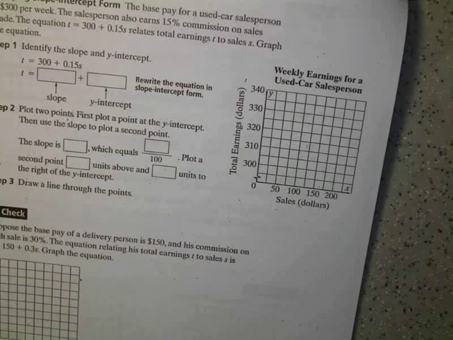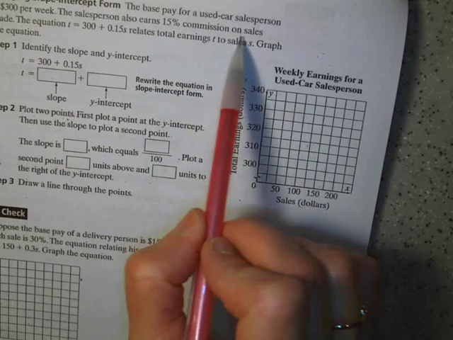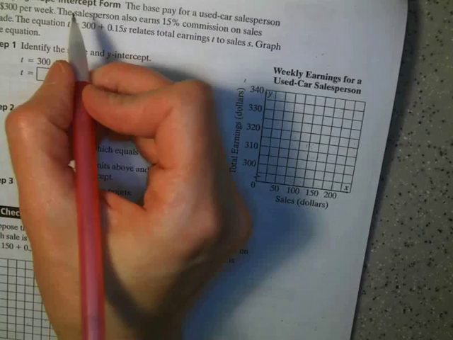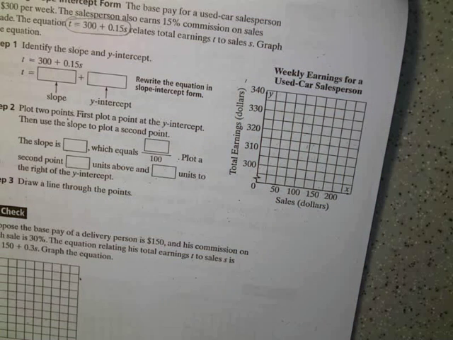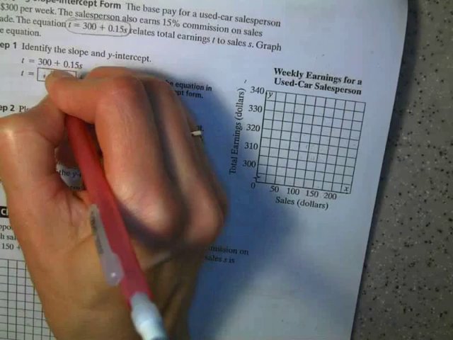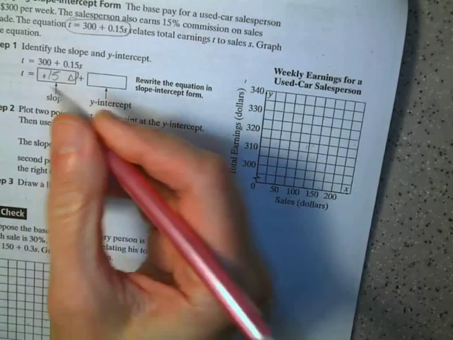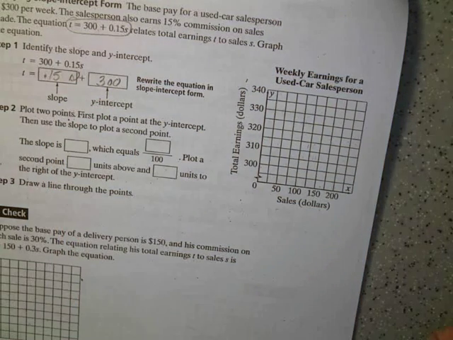Okay, next one, applying slope-intercept form. The base pay for a used car salesperson is $300 per week. The salesperson also earns 15% commission on sales. The equation T equals 300 plus 0.15s relates total earnings to sales, S. Graph the equation. So identify the slope and the y-intercept. Here my slope is 0.15, with S as my variable. And the y-intercept is 300.